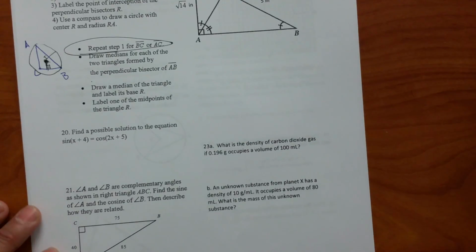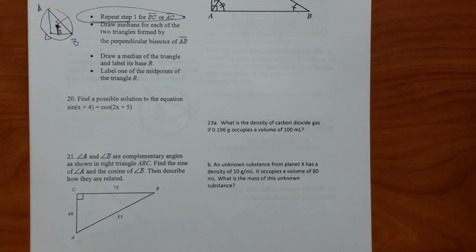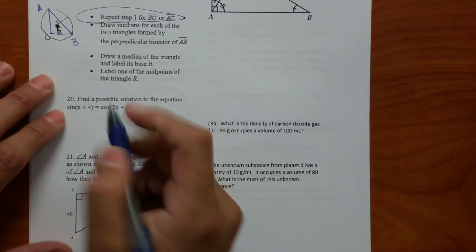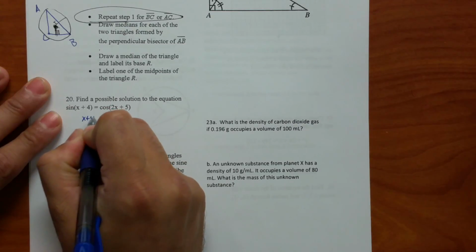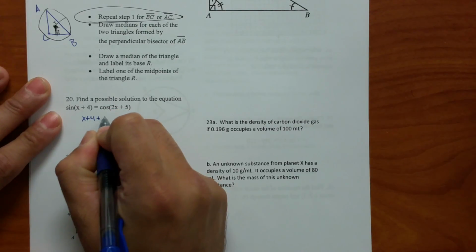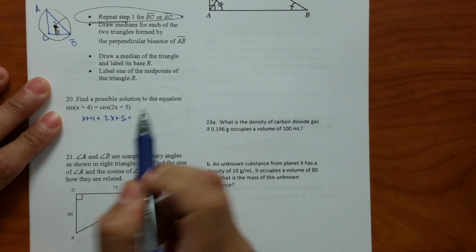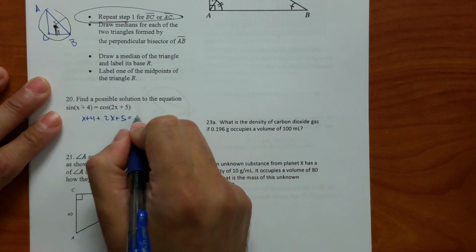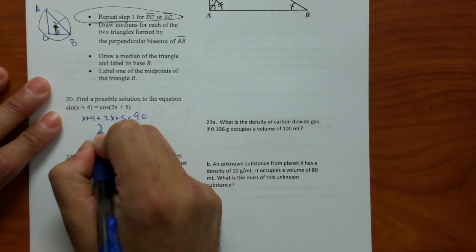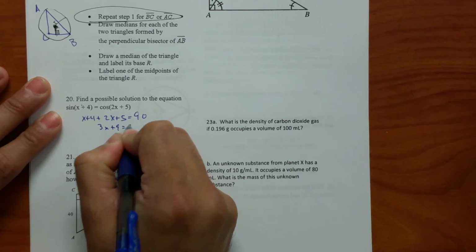Number 20, find the possible solutions. So these are going to be co-functions. Since they're co-functions, I'm going to go x plus 4 plus 2x plus 5, and together they have to add up to 90. So it's going to be 3x plus 9 equals 90.